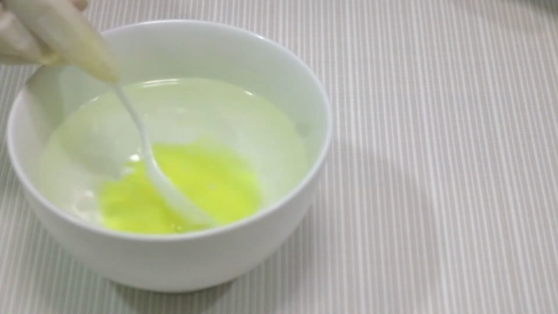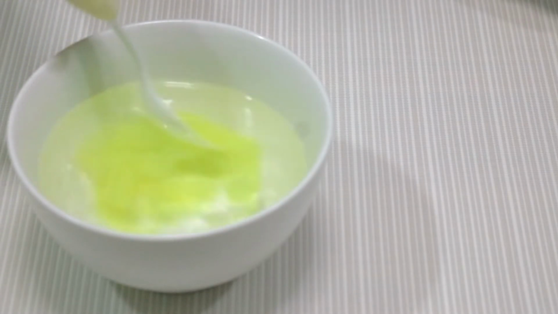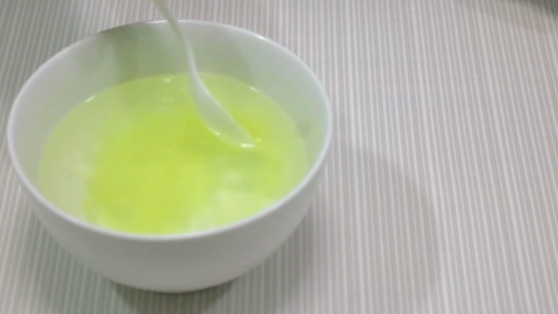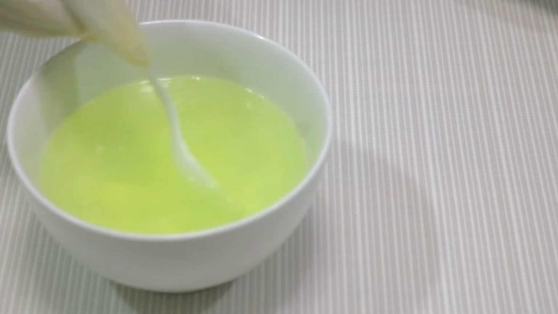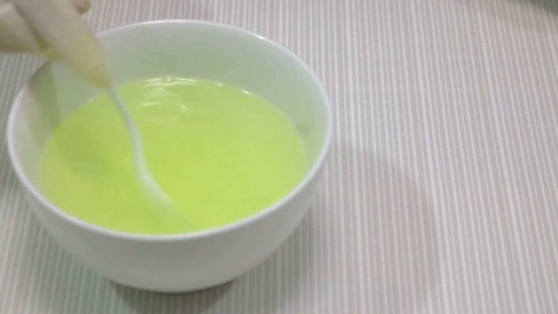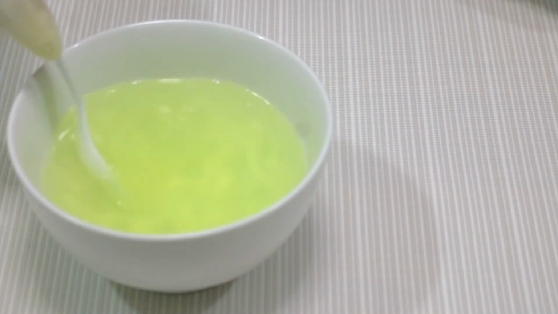And then I will stir them gently, without foam, until it becomes water with the dish soap, like this.